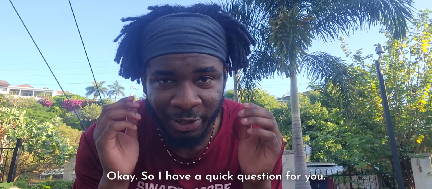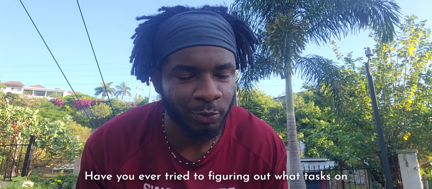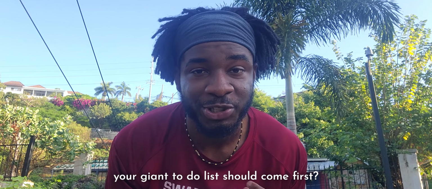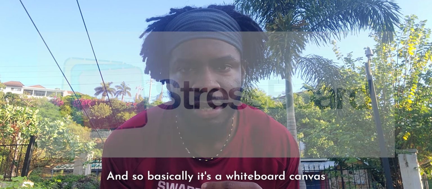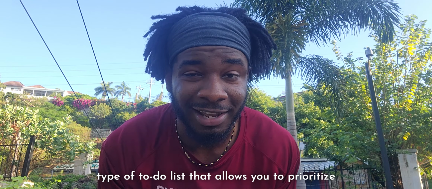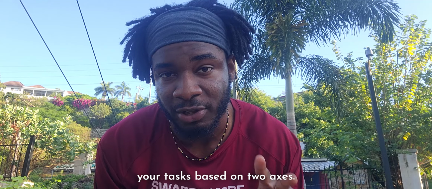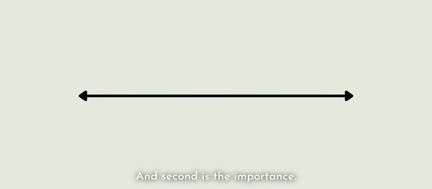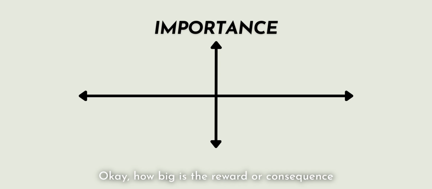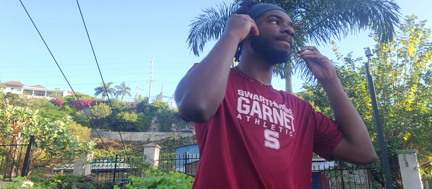Okay, so I have a quick question for you. Have you ever tried figuring out what tasks on your giant to-do list should come first? Well, my idea is a web app called StressBoard. Basically, it's a whiteboard canvas type of to-do list that allows you to prioritize your tasks based on two axes. Okay, the first is the deadline, how soon it's due. And second is the importance. How big is the reward or consequence associated with that task?